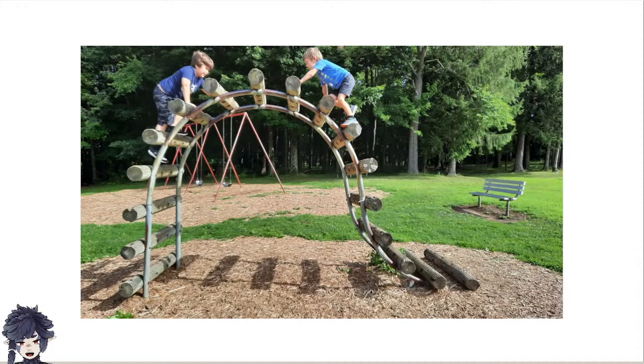So just to check in, just to review, is this a positively or negatively skewed distribution? What do you think? Positively or negatively skewed?